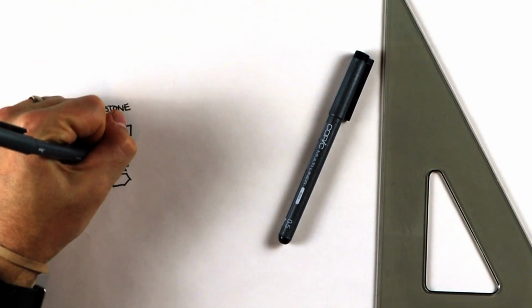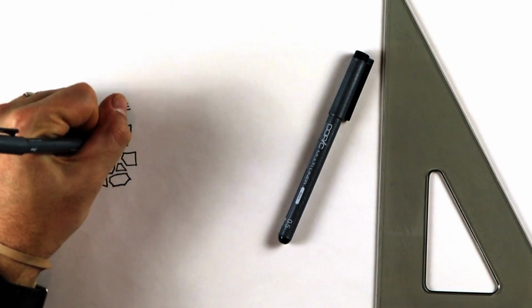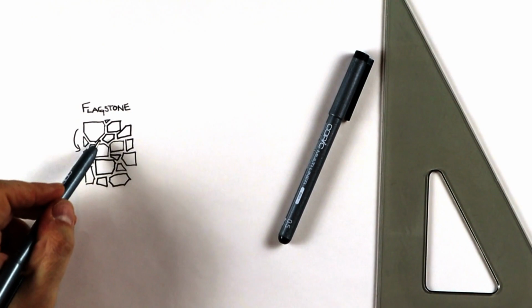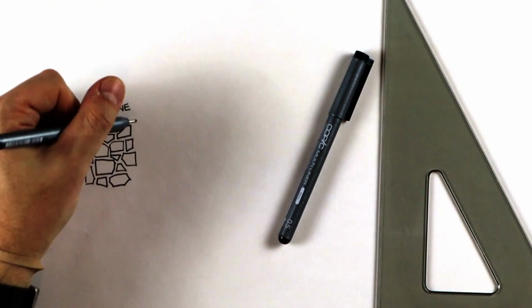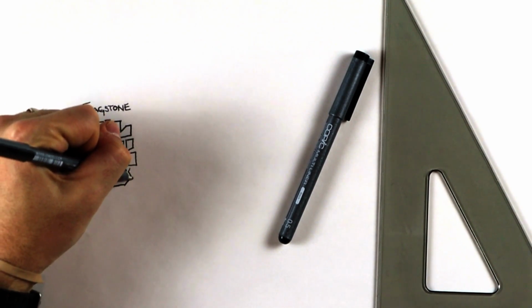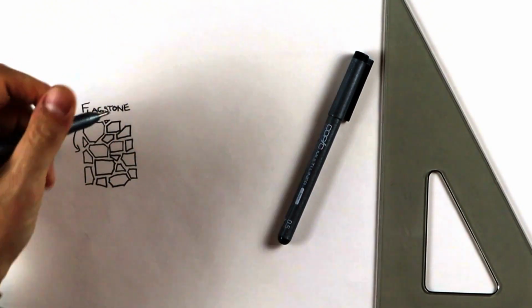I particularly like having the spacing of the joints between the stones themselves. I think it looks a little more natural, but you don't have to. I'll show you another way of doing this.